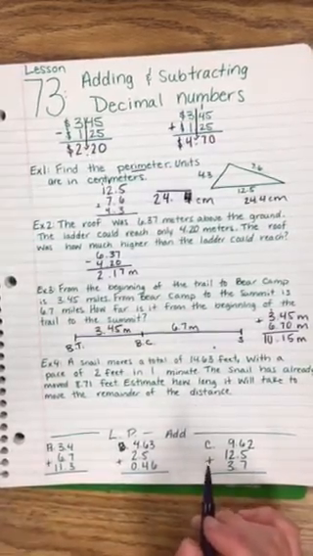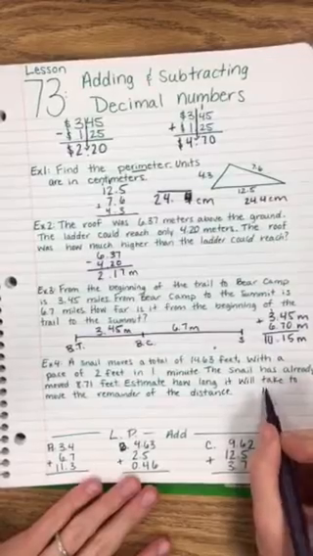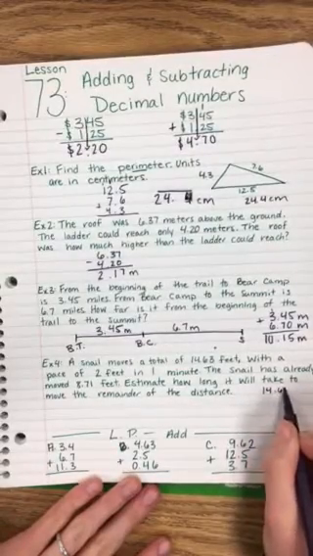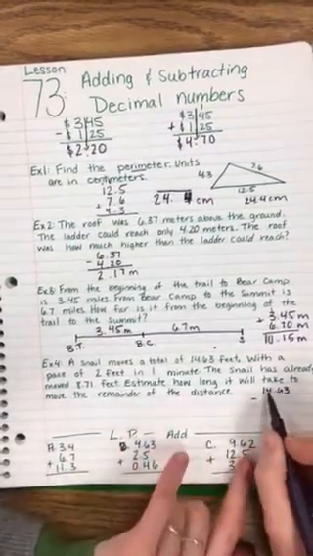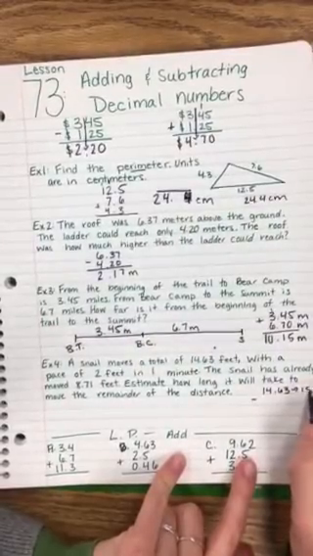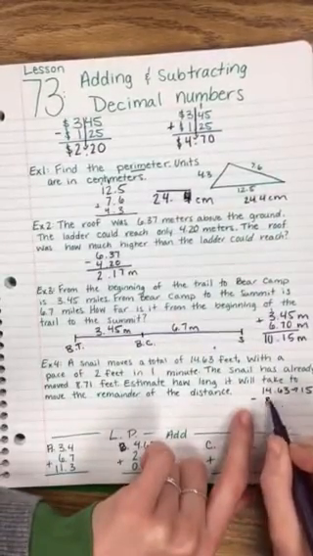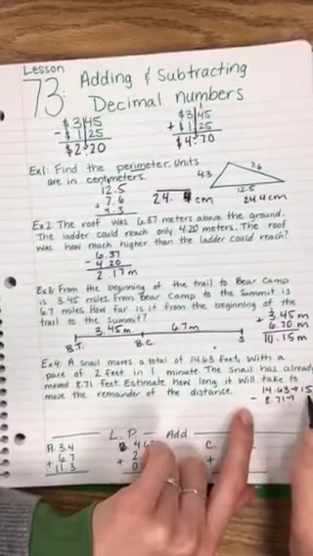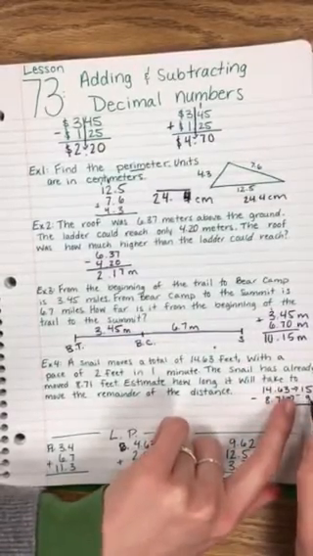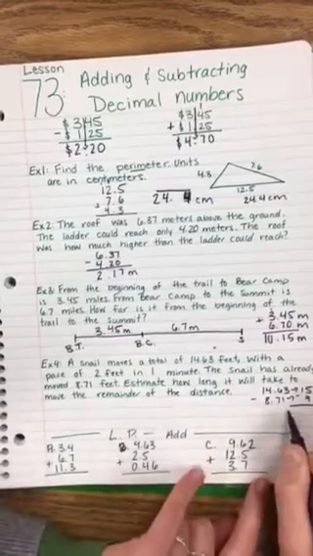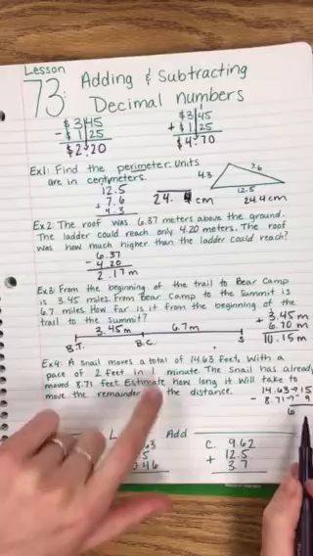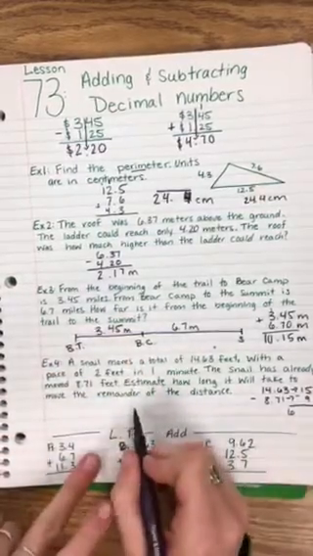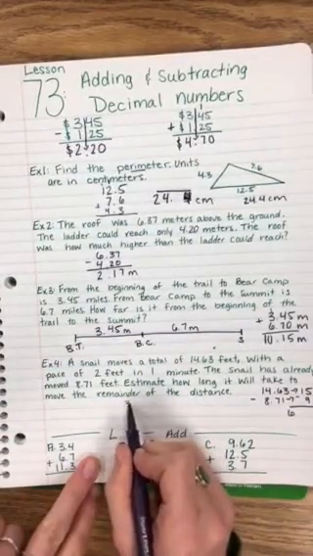So we've got 14 and 63, and we've got to subtract 8.71. So I'm going to round this. I'm going to round this to 15, and I'm going to round this to 9. So I'm going to actually do 15 take away 9, which is 6. So he's got about 6 more feet to go, and if he goes 2 feet in 1 minute, 2, 4, 6, it's going to take him about 3 more minutes.